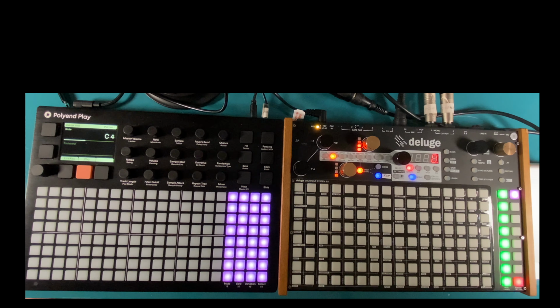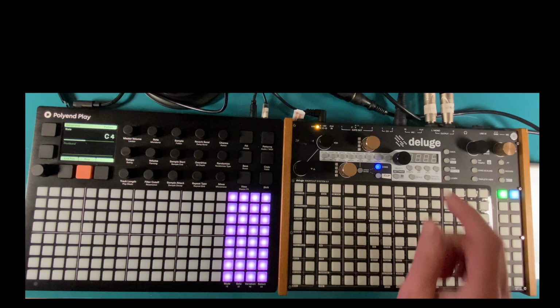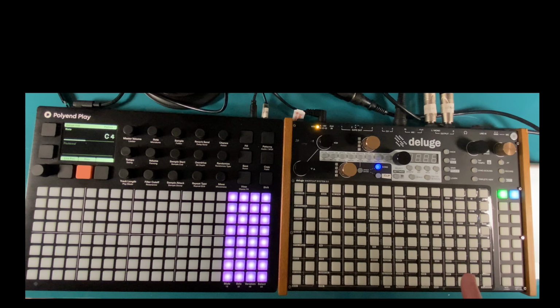When you switch the Deluge on, it defaults to an empty song, which is what we want, and we'll set this machine up first. Basically, you need to go to song mode. Now, this is an old machine. It's got the old display. It hasn't got the nice shiny OLED display, but it's still basically the same software. It's the latest software as of this date, which is the 25th of January 2024. So it's an old machine but with the latest software.